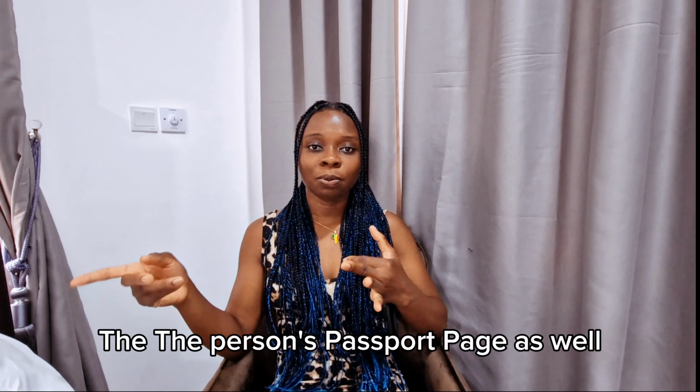You need to submit the passport page of the person you are inviting. And also, if there are any landed properties or any assets that this person has, this person should submit the document as well. Very important. This shows that at least they have something they are taking care of at home. Especially if it's land, all of this is to prove that they have something to go back to at home.